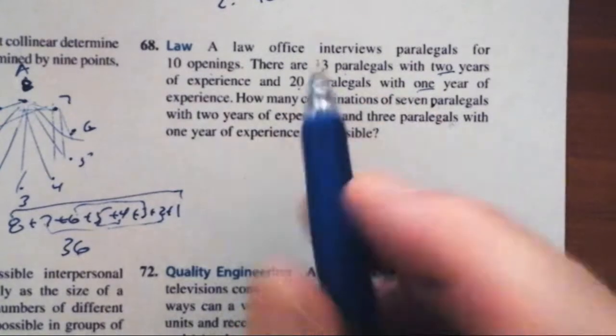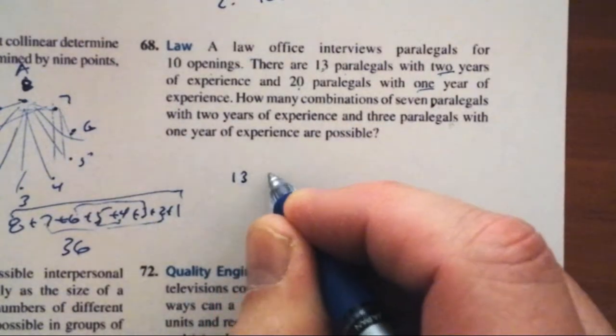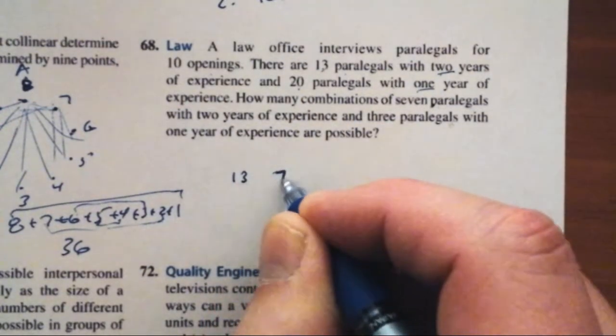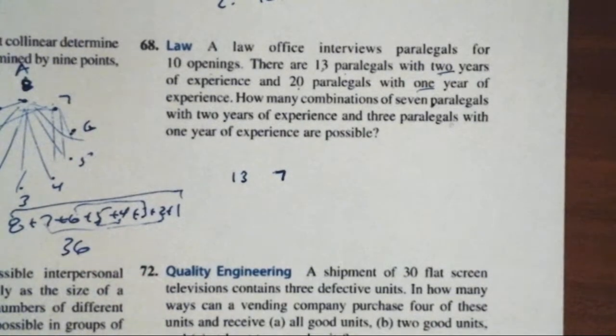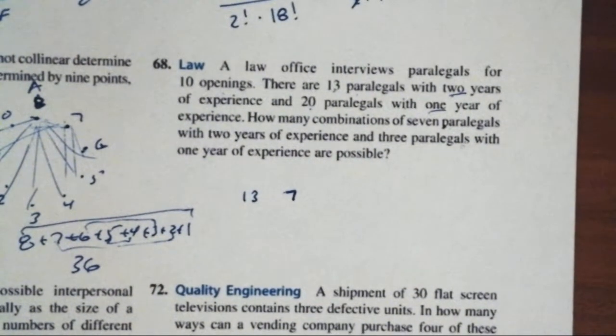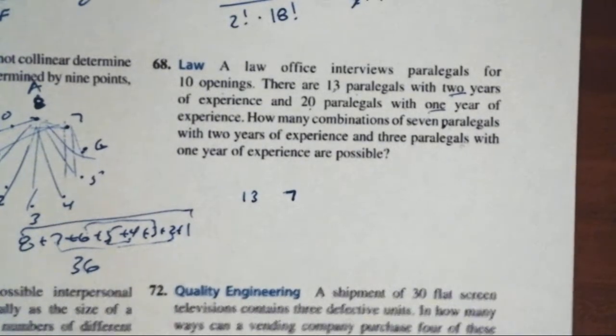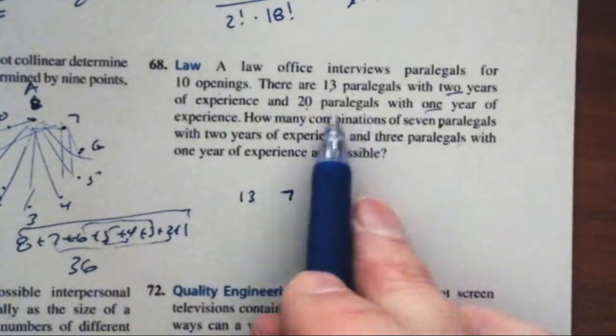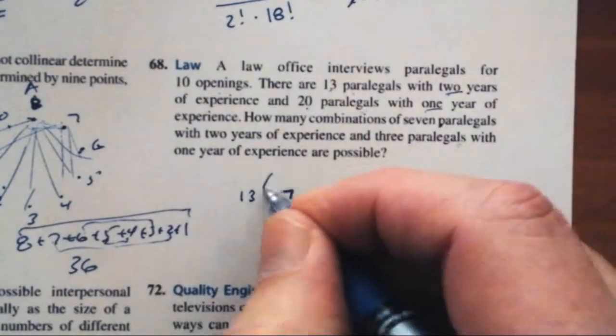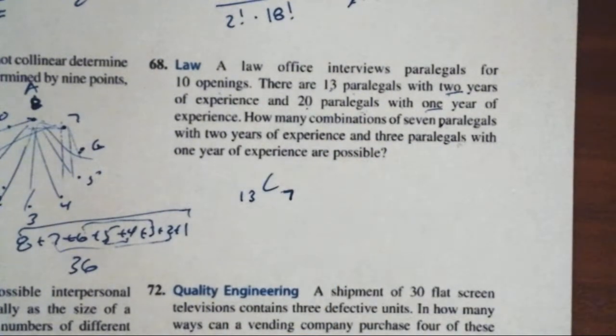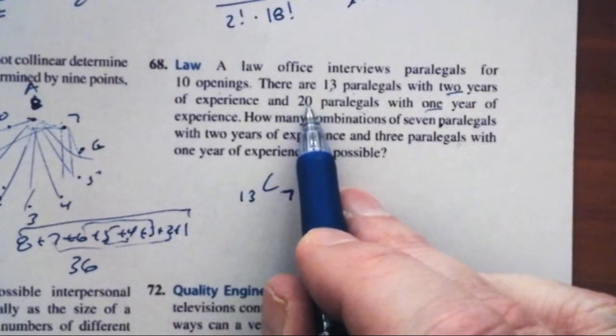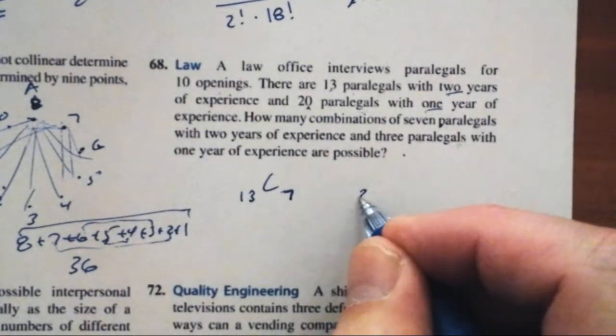I'm choosing 7 of these 13. 13 choose 7. Does the order I choose them in matter? Might matter if I said the first paralegal is going to be in the office next to mine, the second paralegal is going to be in the basement, the third is going to be in a closet. You know, I'm not distinguishing those positions, so that's combination. And likewise, out of these 20, we're choosing 3.